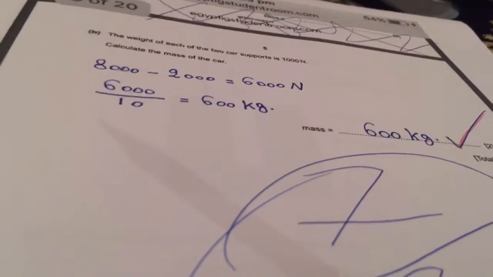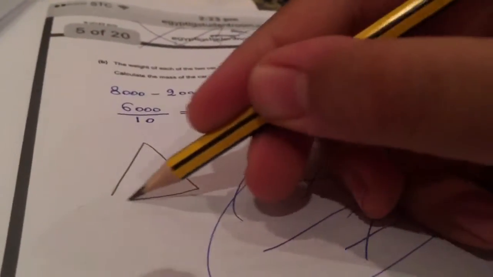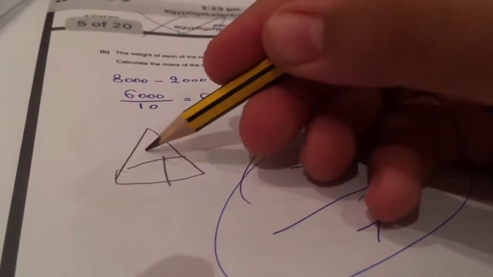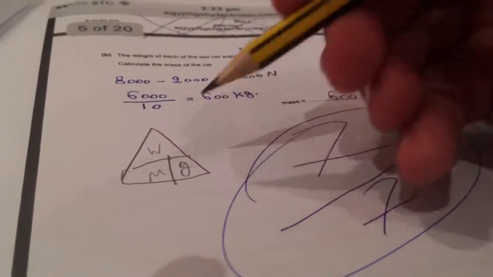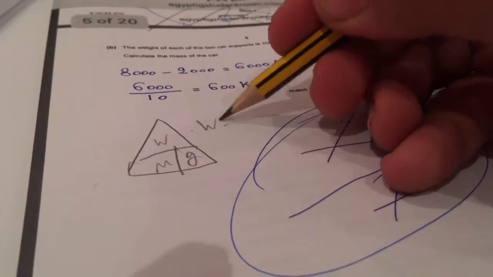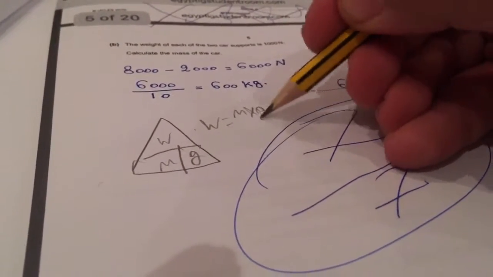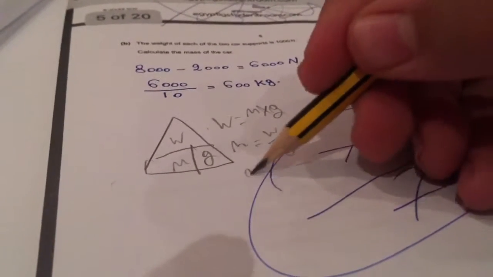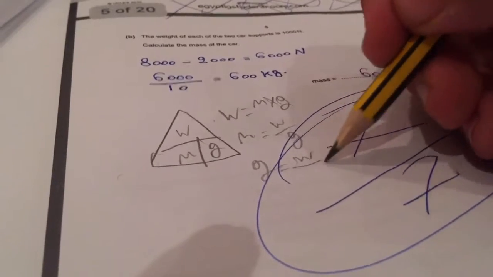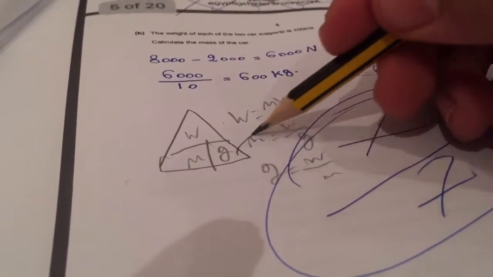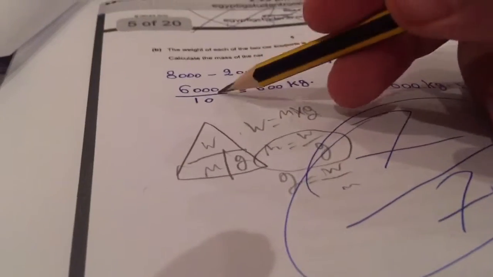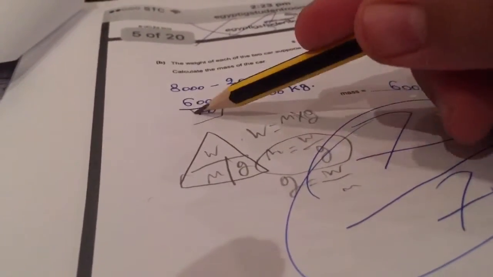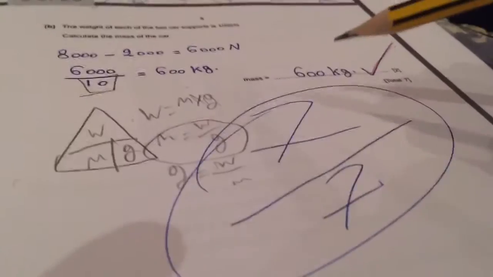But we didn't know the mass yet. So weight equals mass times gravity. Mass equals weight over gravity. Let me make you the triangle. Here is weight, here is mass, here is gravity. Weight equals mass times G. Mass equals weight over G, and G equals weight over M. So we basically use this: the weight over the gravity, which is 10, which will give us 600 kilograms.